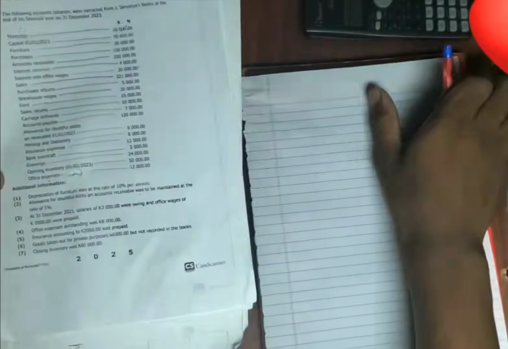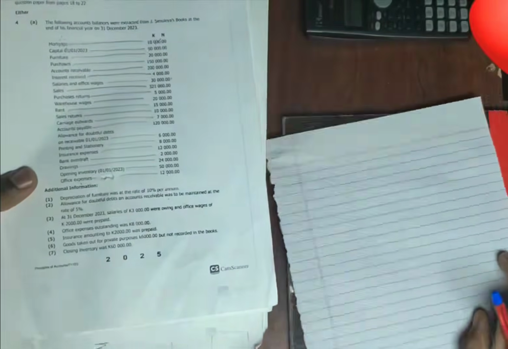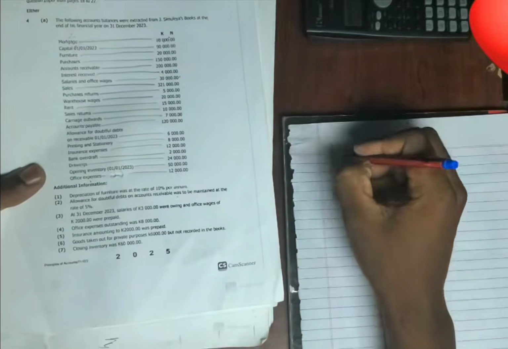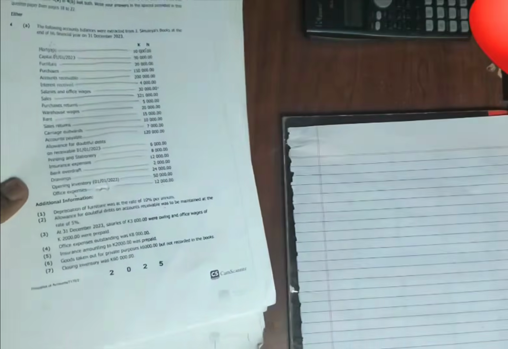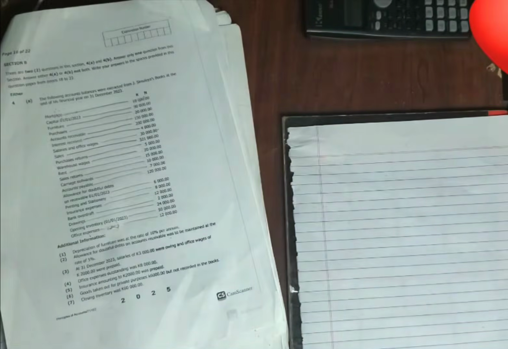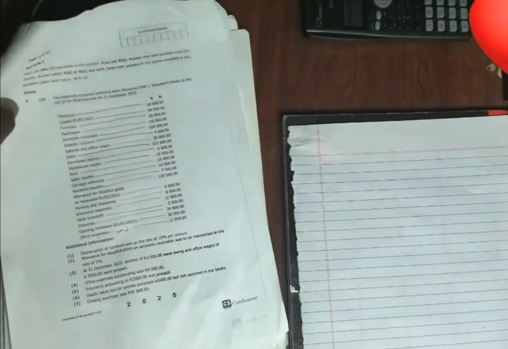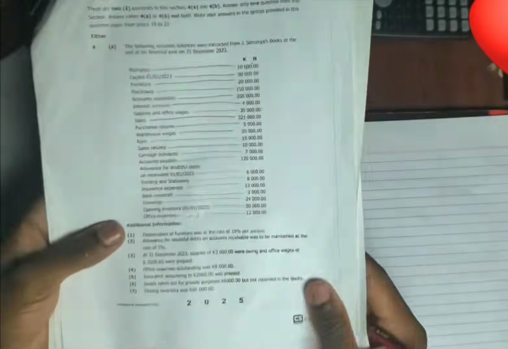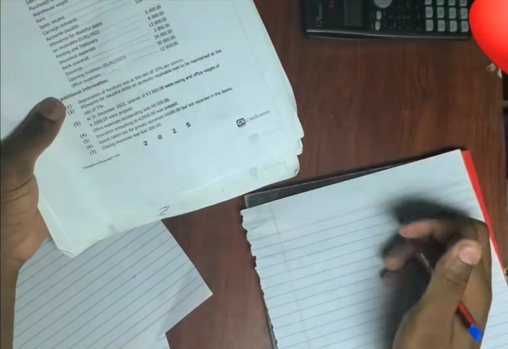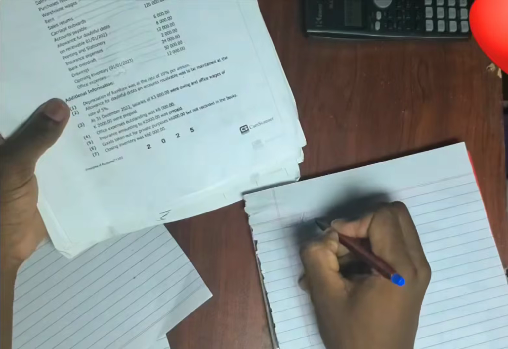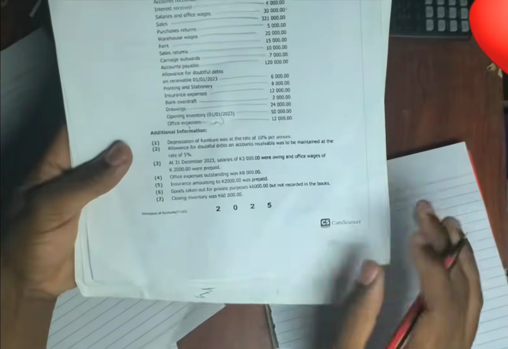So we start. Our first additional information, I'll just write as working. So hope you can see the additional information.